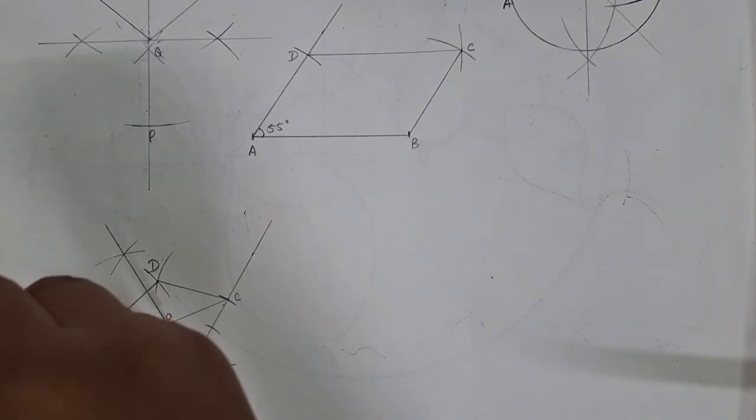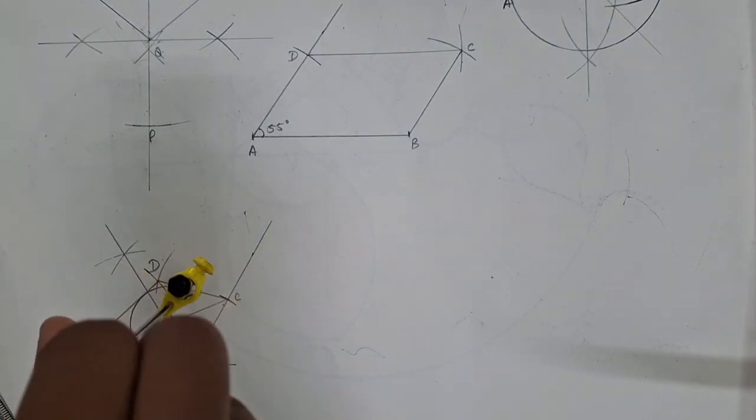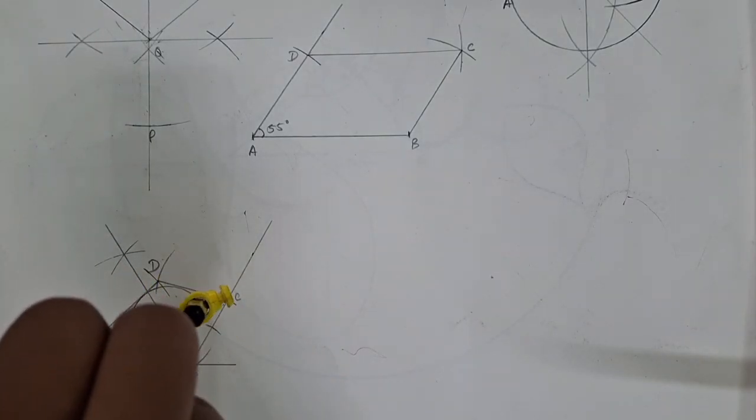Magically, the circle will automatically get inscribed, touching all the four sides of the rhomboid.